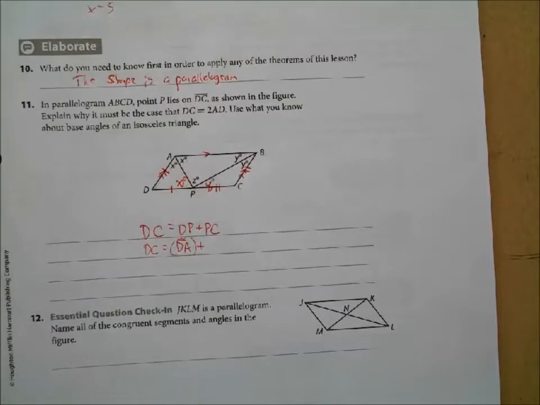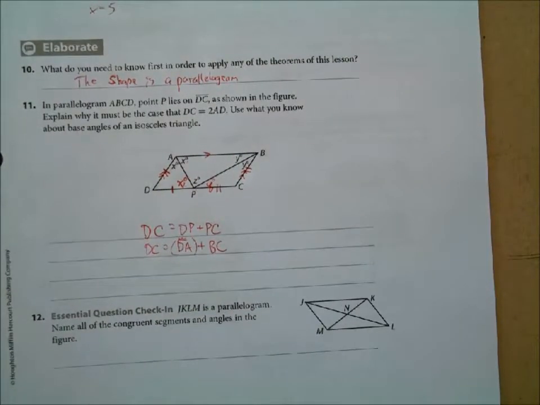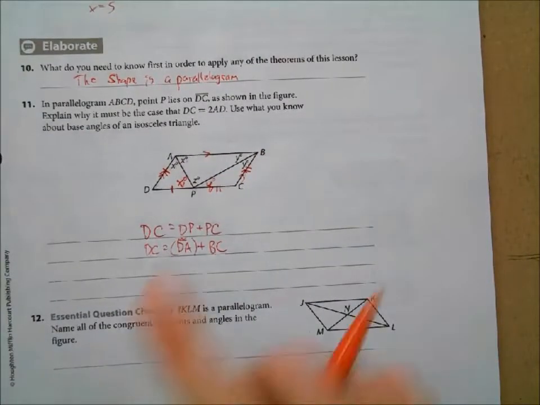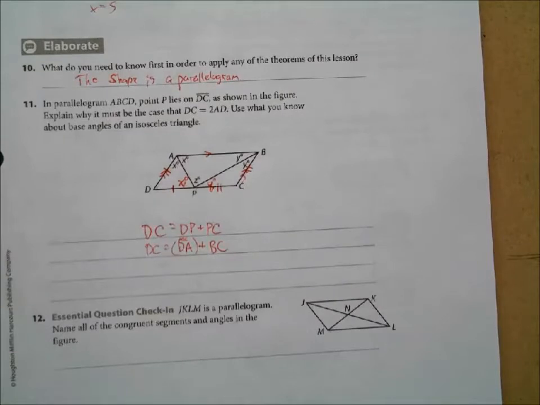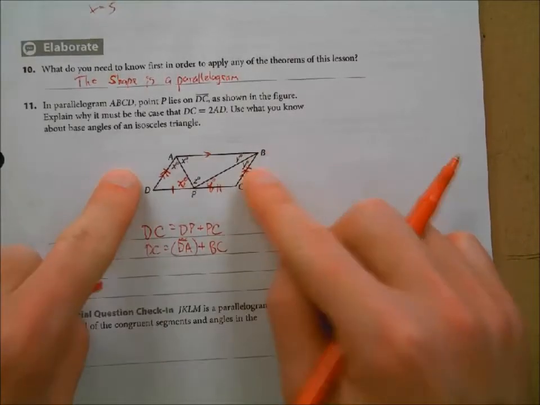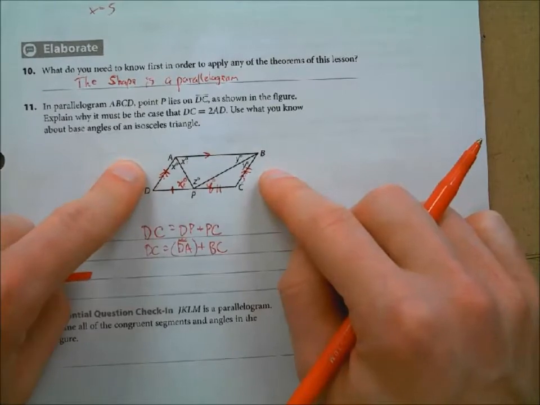Actually, I don't need to put that symbol because we're doing measures. What is PC the same as? BC. So these two added together would also equal DC. But what's true about DA and BC? They're parallel, and it's in a parallelogram.